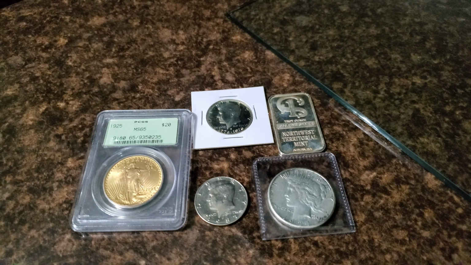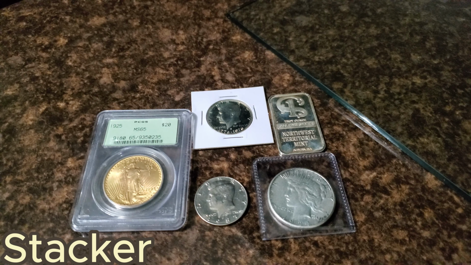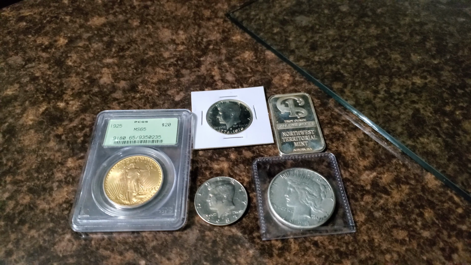On today's episode, I thought I would go over some vocabulary for new beginner stackers and collectors. So let's begin. What is a stacker? A stacker is, in general, someone who stacks as much precious metals as they can for the lowest price they can. It can be silver, gold, platinum, etc.